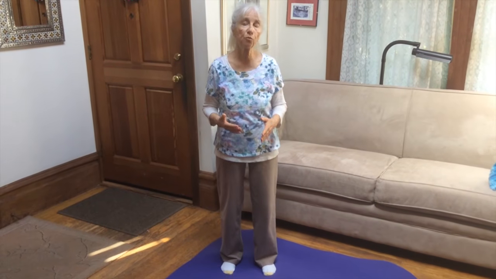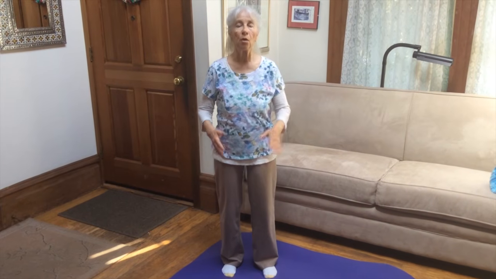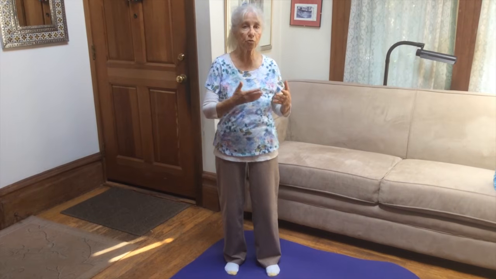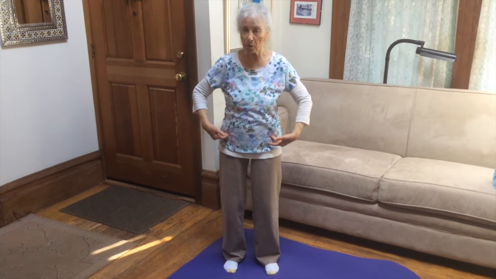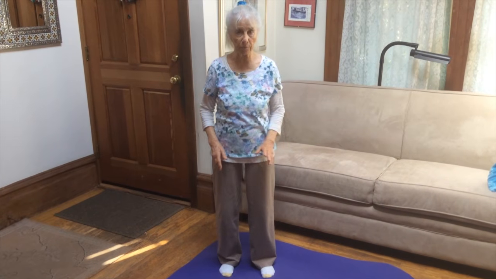Practicing rotational movements in various positions, including standing, will help to give you freedom of movement in the upper trunk, in the lower trunk or pelvis, and will really help you in the walking movements.